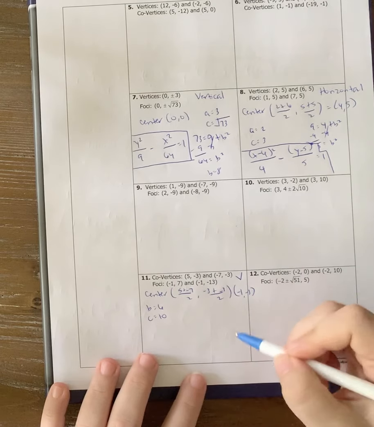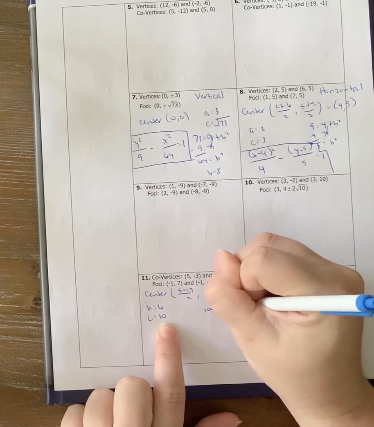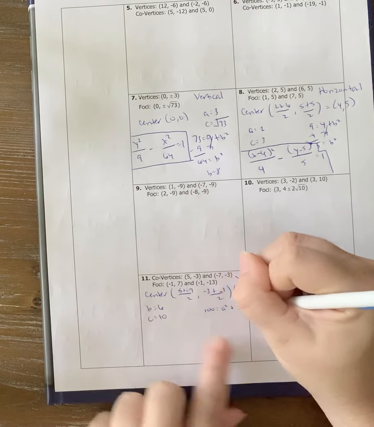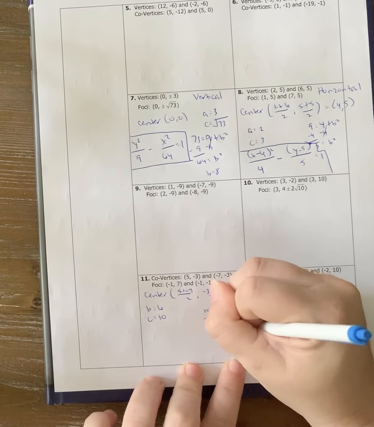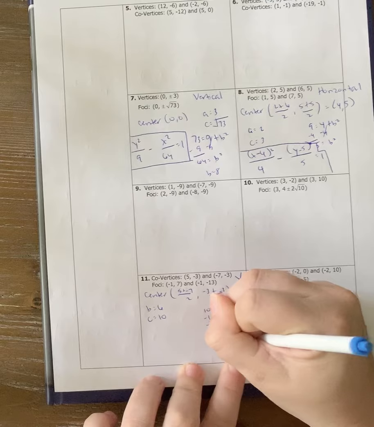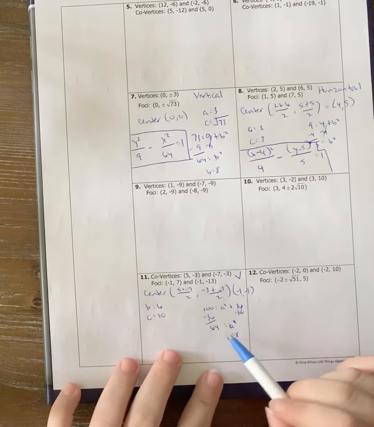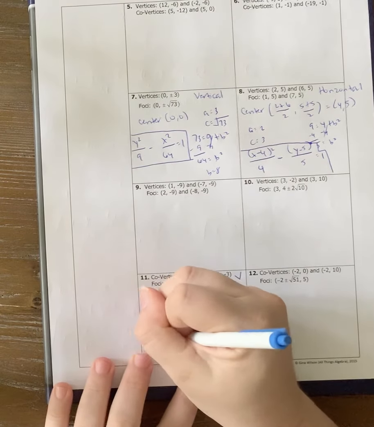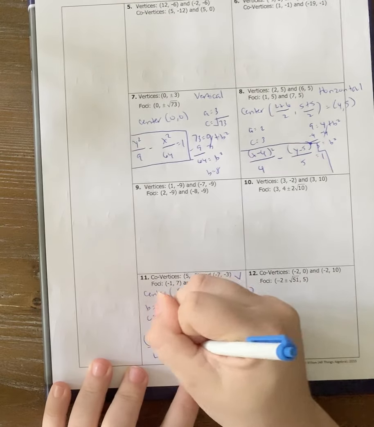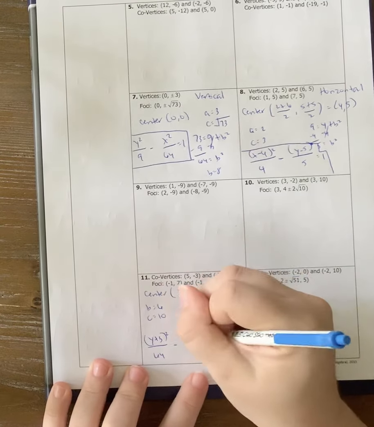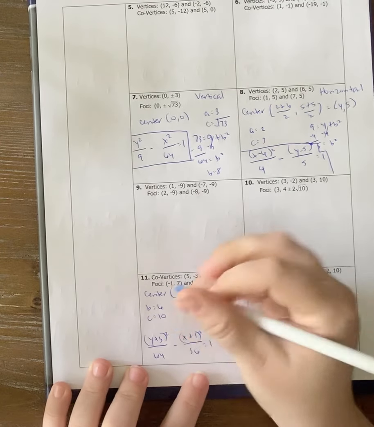So we need to first find out what our a squared is. Our c squared is 100. We don't know what a squared is. b squared is 36. So subtract 36 over, you get 64. So our a squared is 64, which means our a is 8, which we don't really need to know. So we have (y plus 3) squared over our a squared, which is 64, minus (x plus 1) squared over our b squared, which is 36, equals 1.